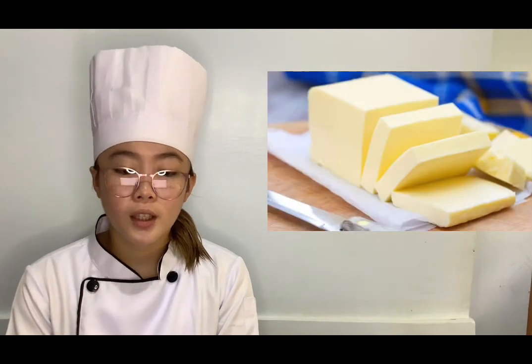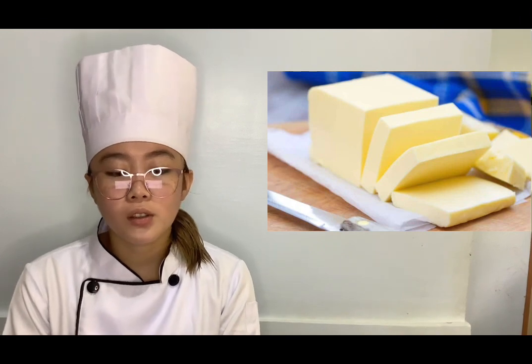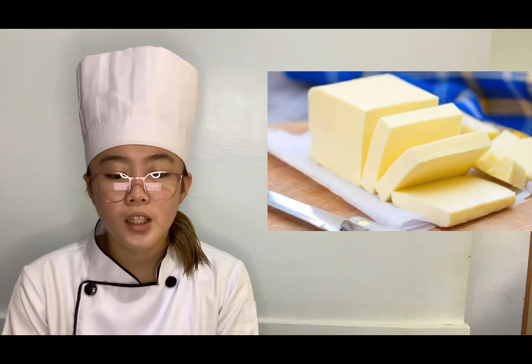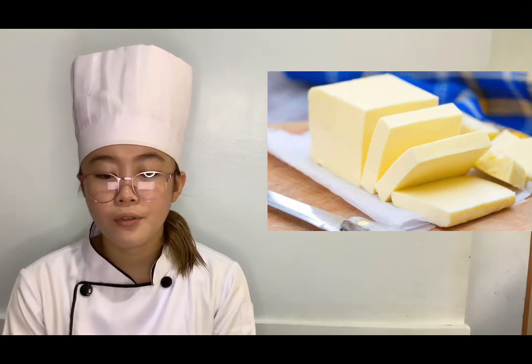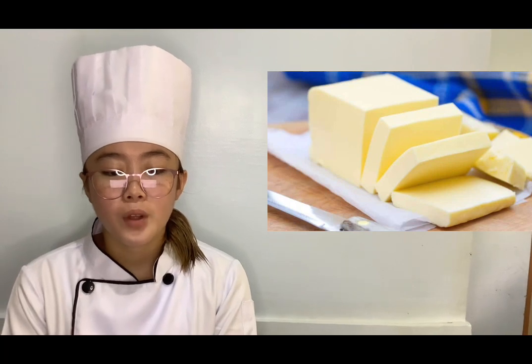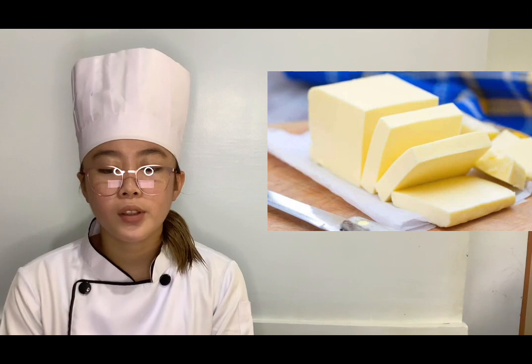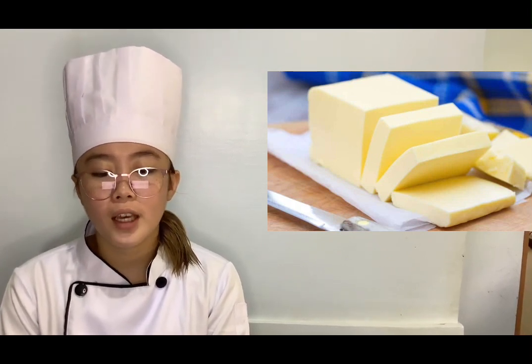Next is the fat or butter. Butter is a solid fat that has a fat percentage of about 75%. It is also known to give great results in baking. When beaten with sugar, it can hold and retain air bubbles, which makes it perfect for baking light and fluffy cakes and bakes.